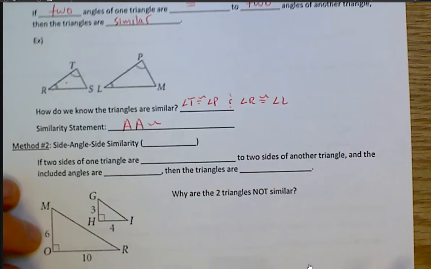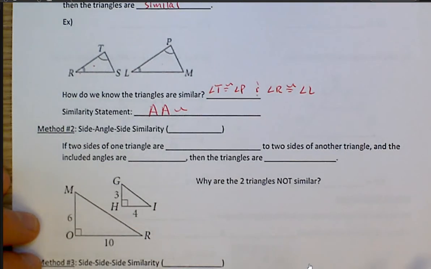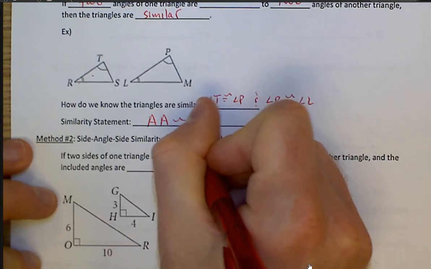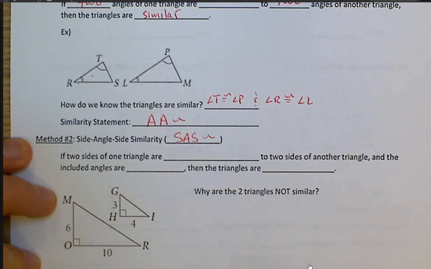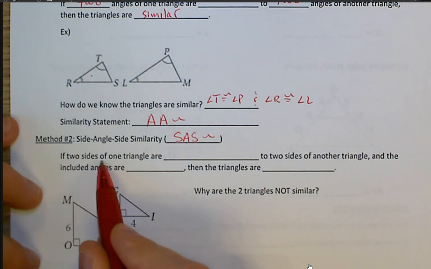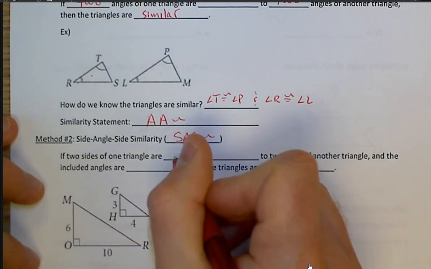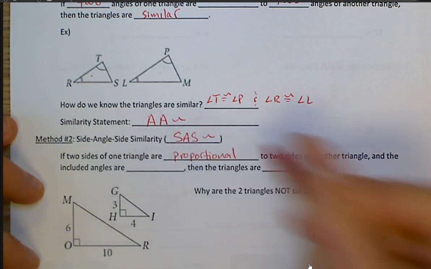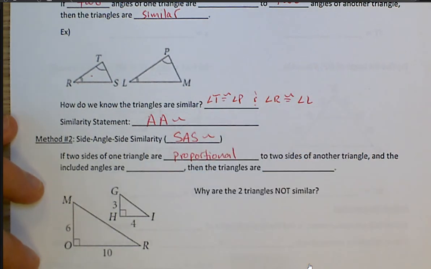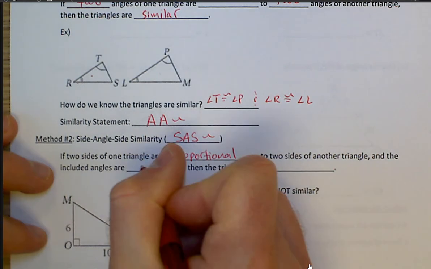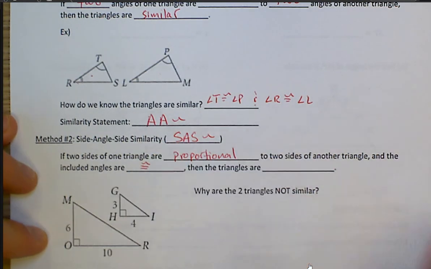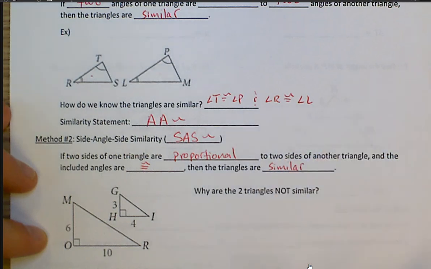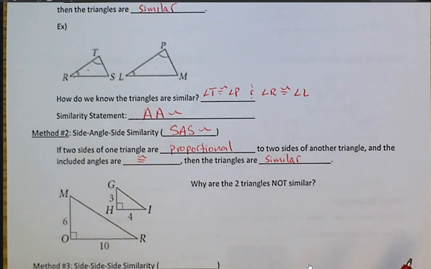Method number 2 is called side-angle-side similarity. That should be pretty familiar to you. If two sides of one triangle are proportional to two sides of another triangle, and the included angles are congruent, then the triangles are similar. Okay? Now, I showed you an example here, to the left.